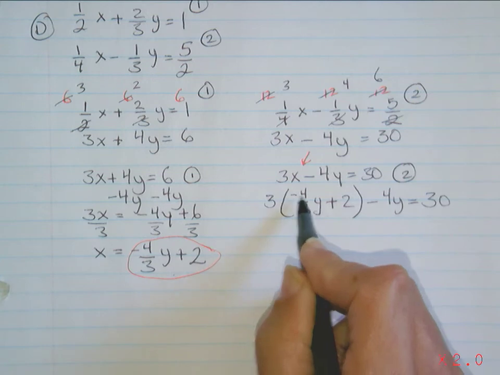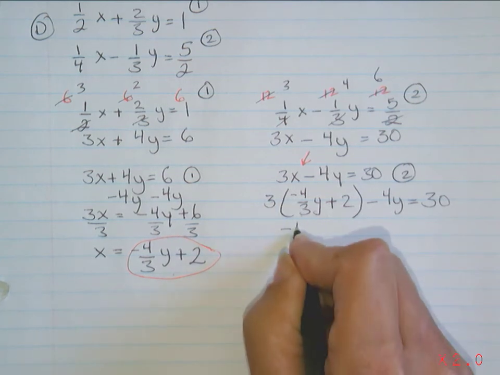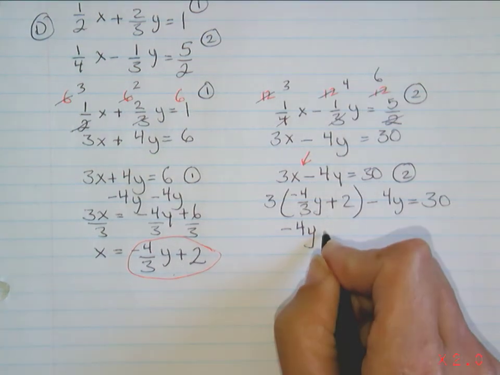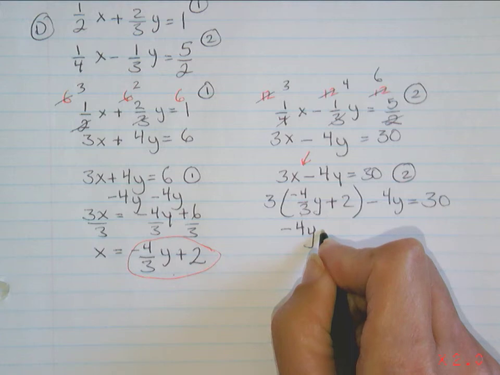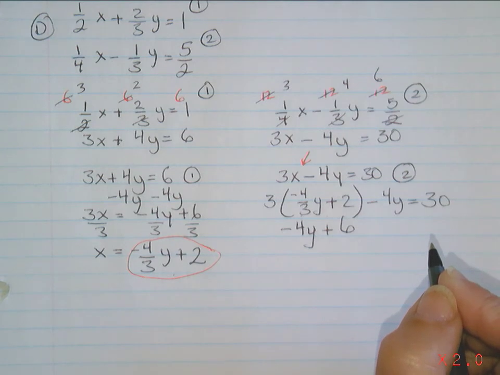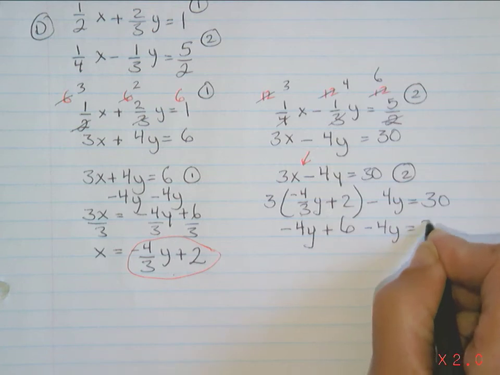Now, 3 times 4/3, the 3's would cancel, and you end up with negative 4y. Simple as that. 3 times 2 is positive 6. And then you have your negative 4y and 30.